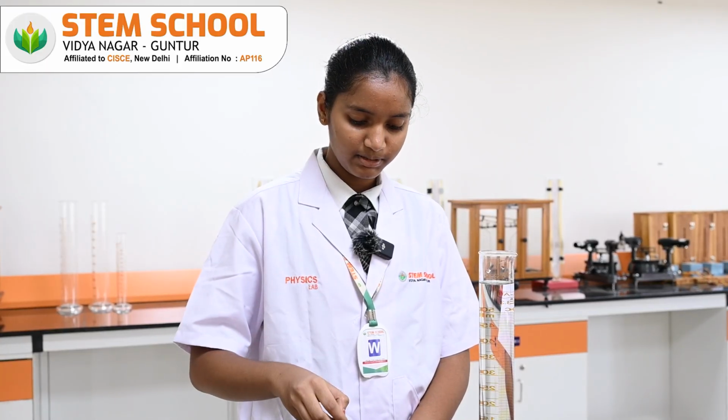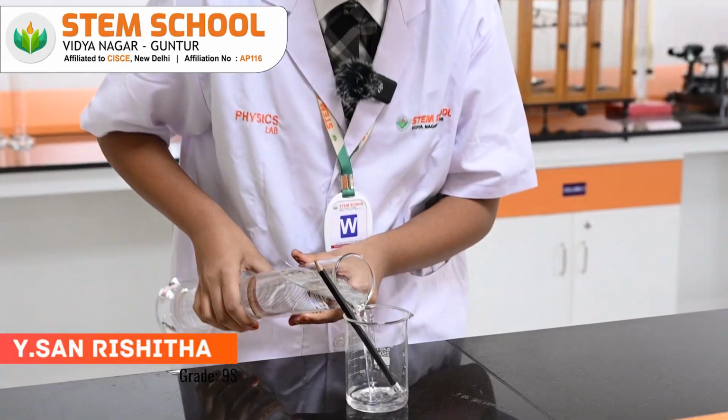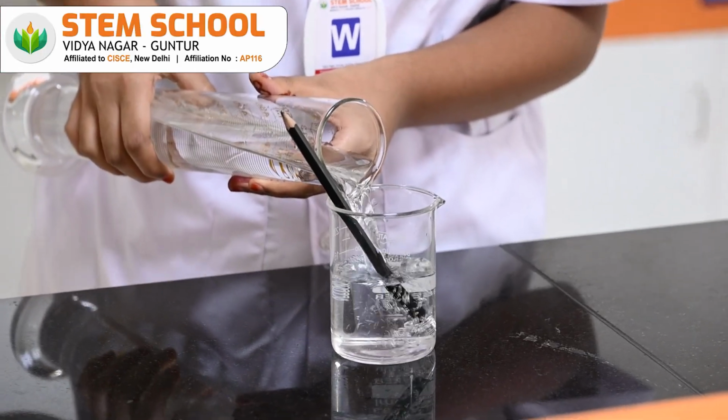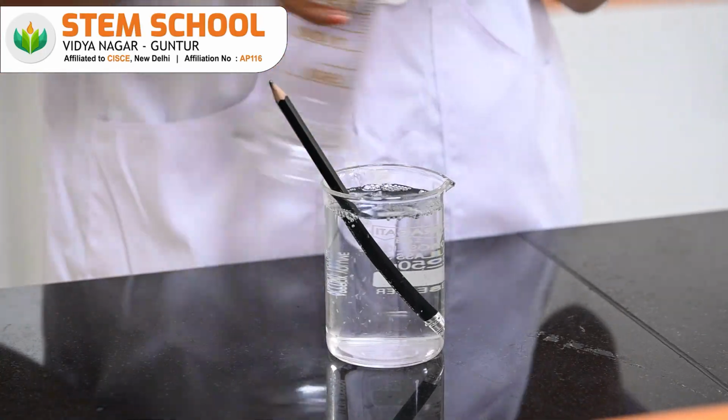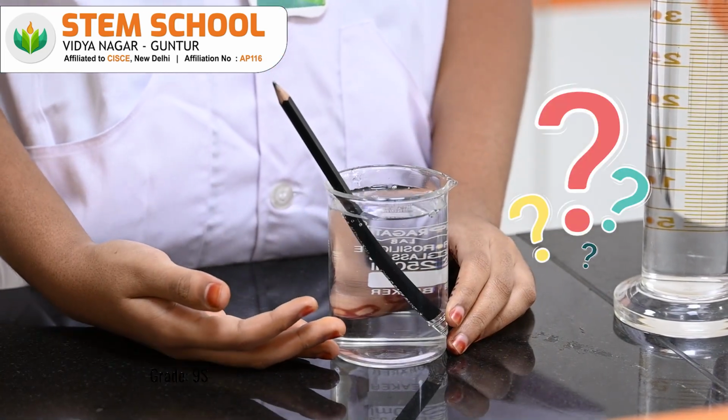Up to now, you have seen two different activities based on light phenomena which was done by my friends. Now I'll show you another activity. Take a pencil, keep it inside the beaker and fill the beaker with the water. Now the pencil appears to be bent inside the water. Do you want to know the reason behind this?